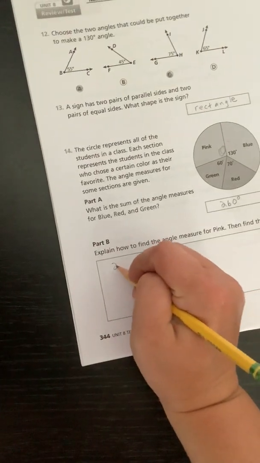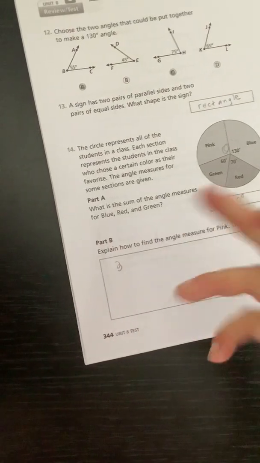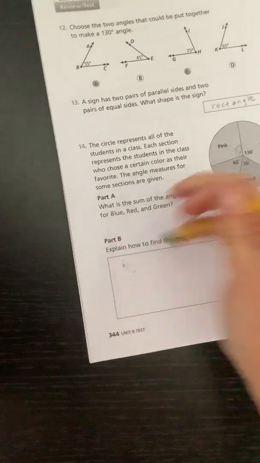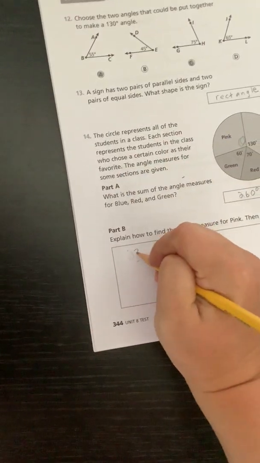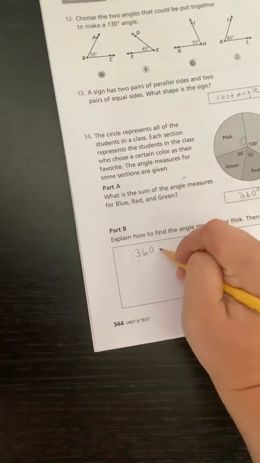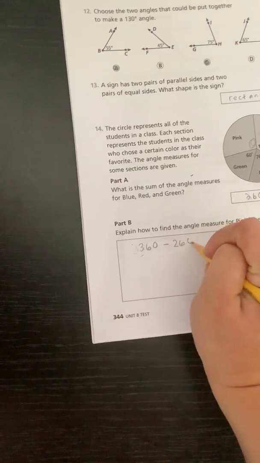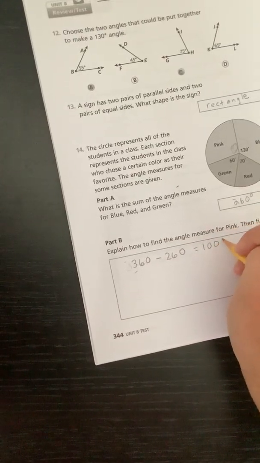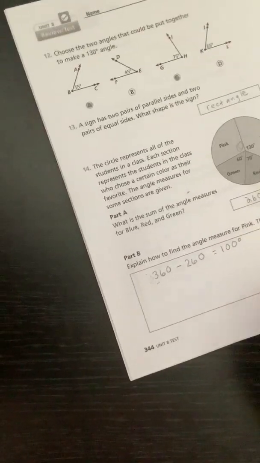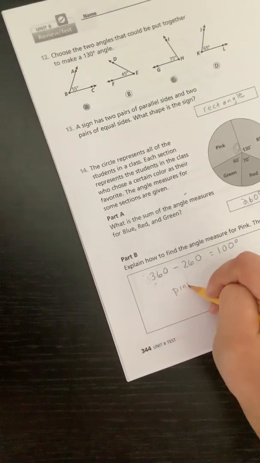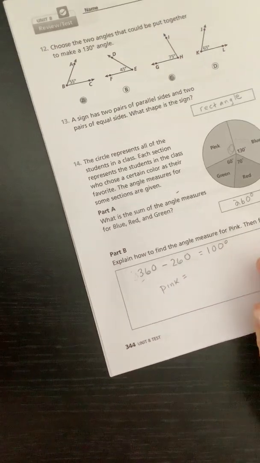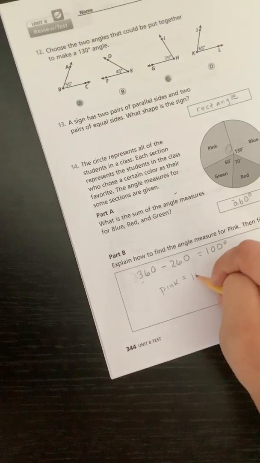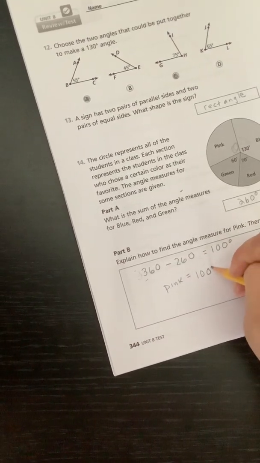So we can say 360 minus 260 equals 100 degrees. So pink is equal to 100 degrees.